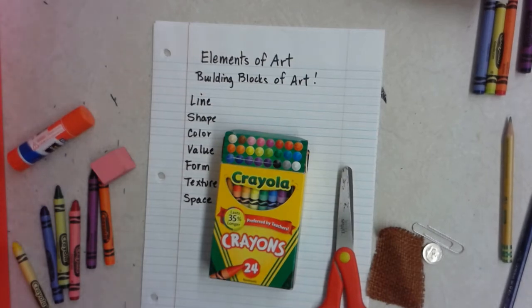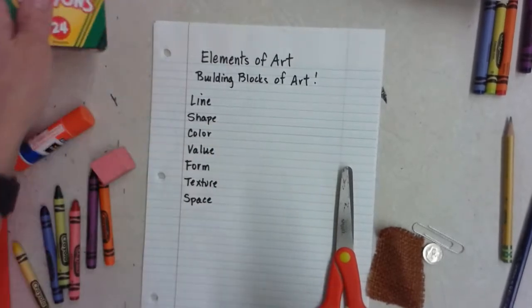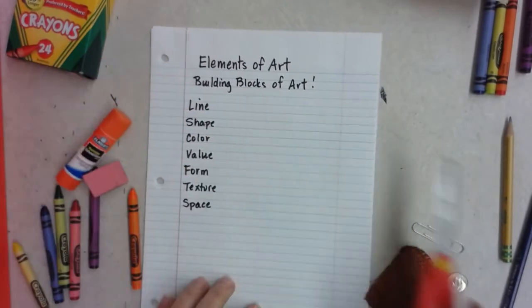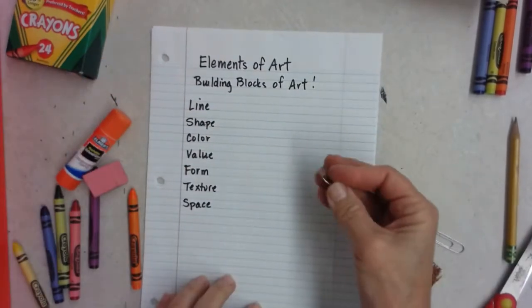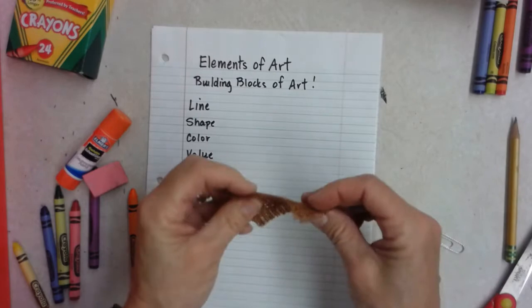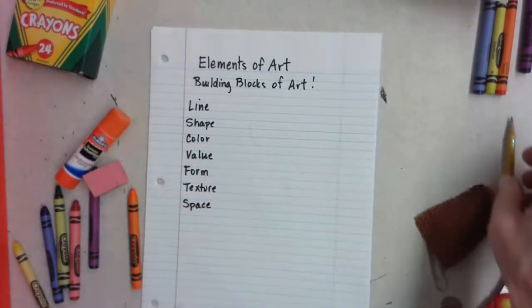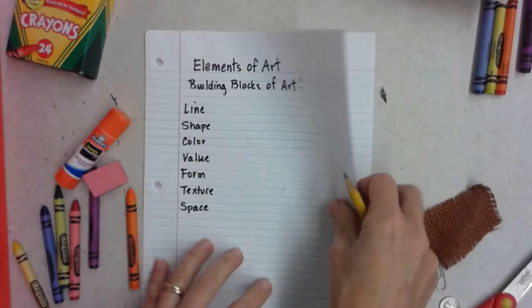Welcome to part 2 of the elements of art, which is assignment number 4. You're going to need crayons or colored pencils, maybe an eraser, glue stick, scissors, a coin, and maybe a piece of cloth. It's up to you. Or a paper clip if you can't find a coin. All right, you're going to need a pencil. You're going to need paper.